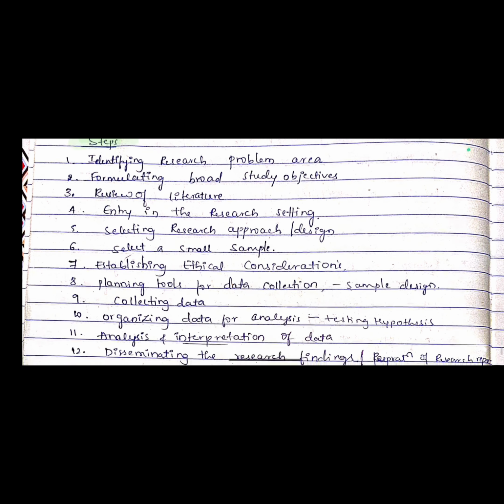Review of literature: for the problem statement, we need to check how many studies were conducted and what kind of outcomes they received.